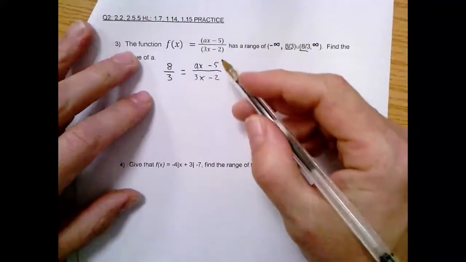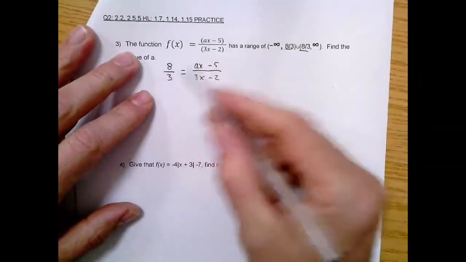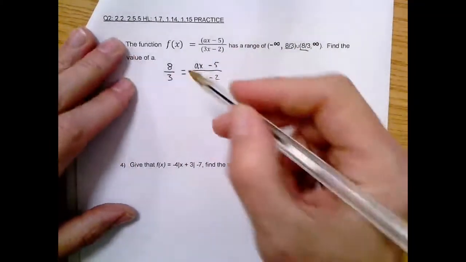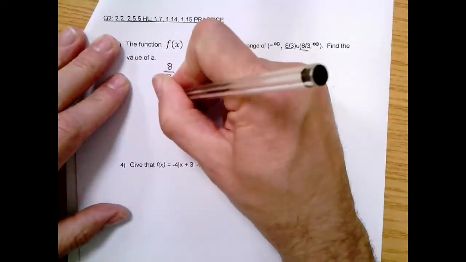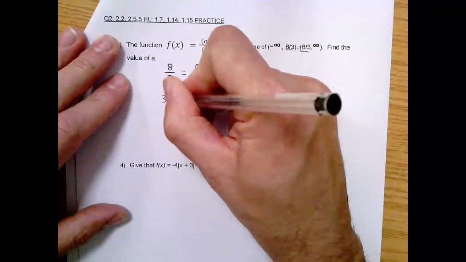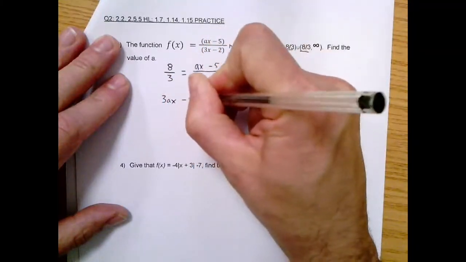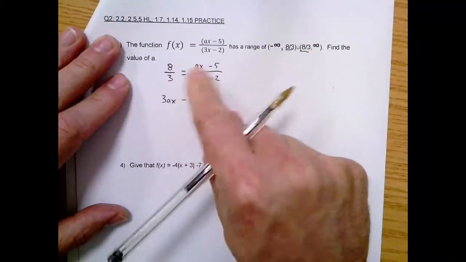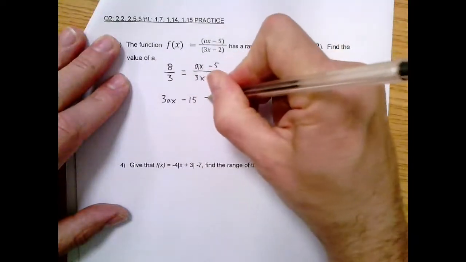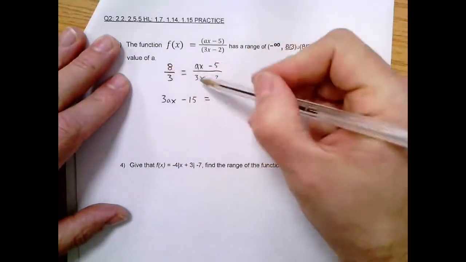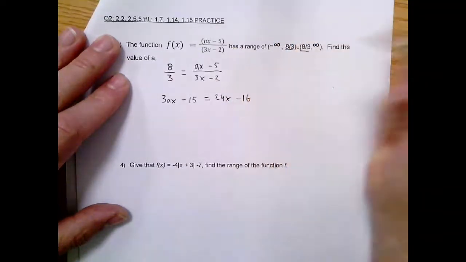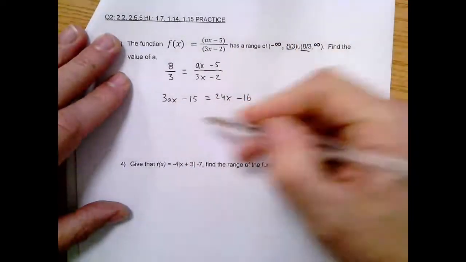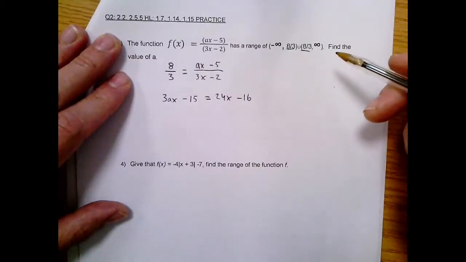Okay, here we go. So a little bit of old-fashioned cross-multiplying if you want. And what we're going to get here is 3ax minus 15, right, because the 3 distributes there and there. And that is going to be equal to 24x minus 16. Okie dokie. Now we're cooking. Got some linear algebra happening here. We should be doing just fine with this.